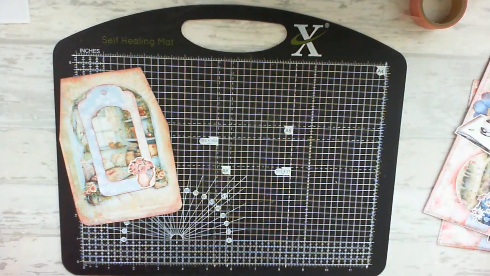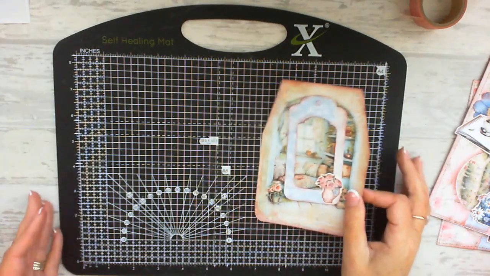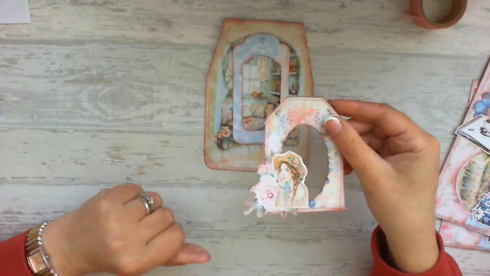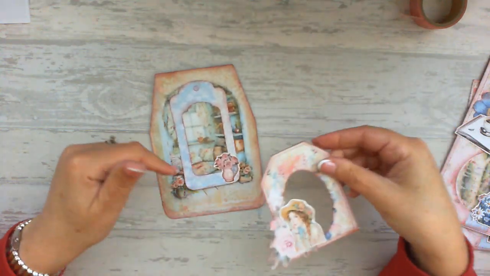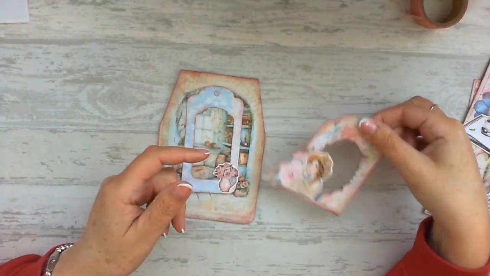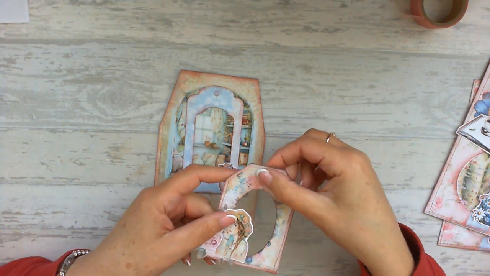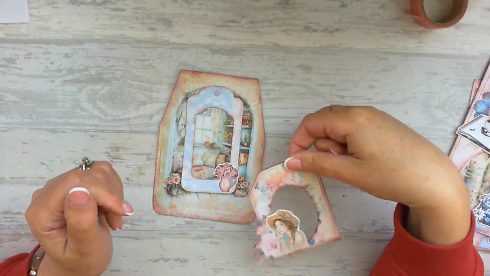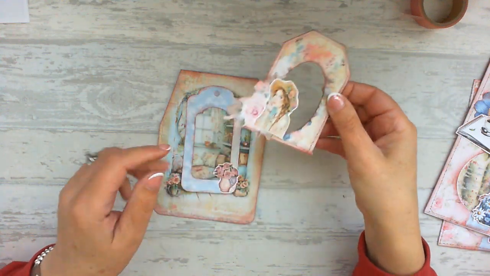Okay, and think about using the tag in a different way. Don't just leave it as a tag. So let's just have a look. So this one is exactly the same way as this one, only we haven't hooked it onto anything. It can just be left like that, ready to put onto something. You could punch a hole there, put a little eyelet in there, and then hang it with string or ribbon off the edge of a page, and it just adds a bit of interest.